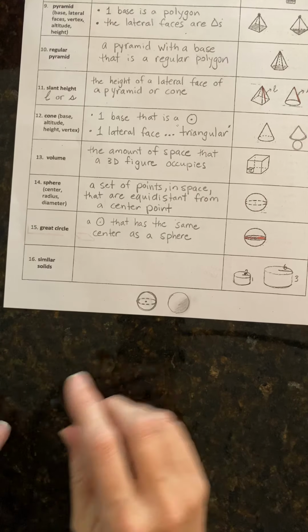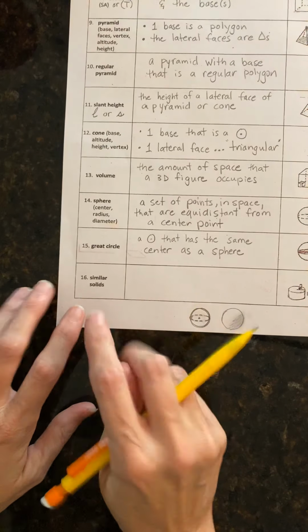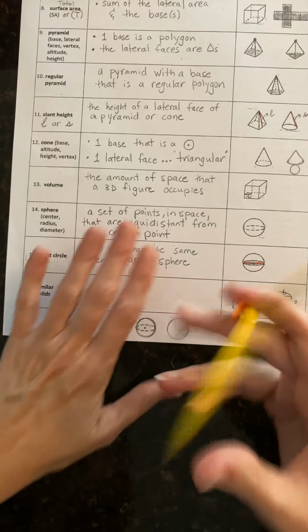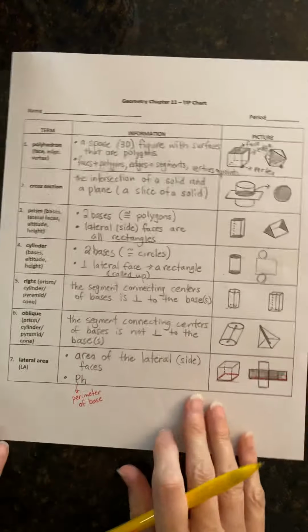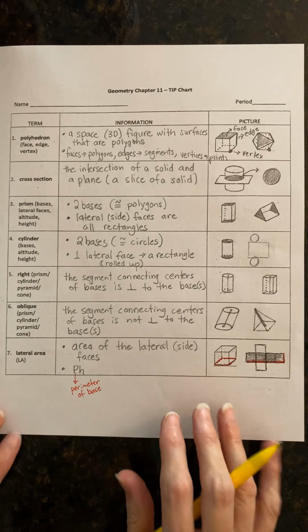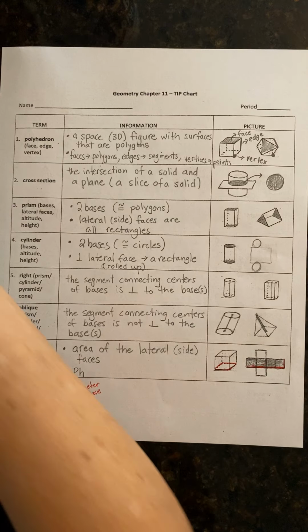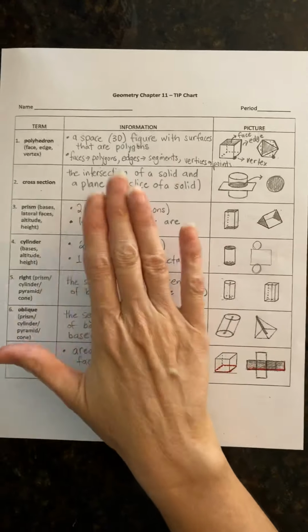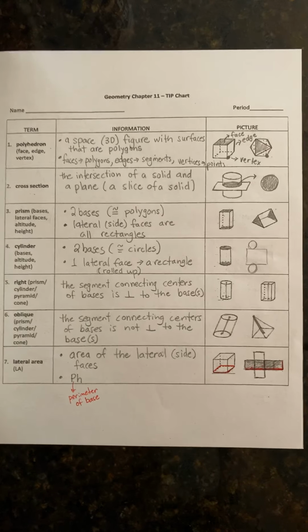All right, so we're not going to do similar solids right now because, to be honest, I don't know if we're going to get to that. It's a section that we're skipping that I am hoping we get to come back to. All right, so that is all for the Chapter 11 vocabulary for now. I am going to do another video where I talk about formulas. So that's going to be a really important one for y'all to watch pretty soon. And so I hope that helps you as you go through Chapter 11 to know what these terms are talking about.